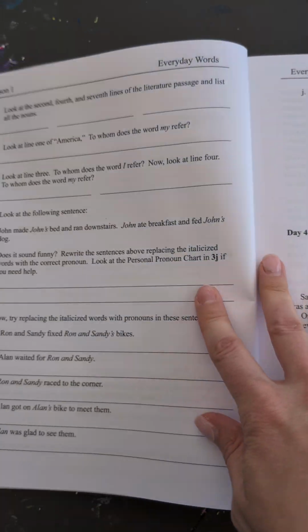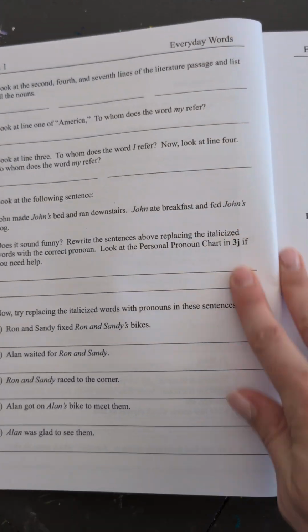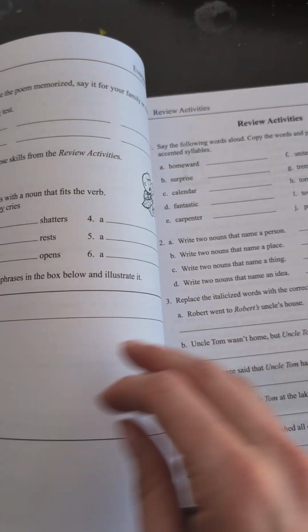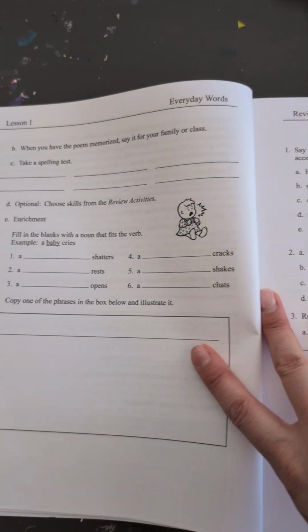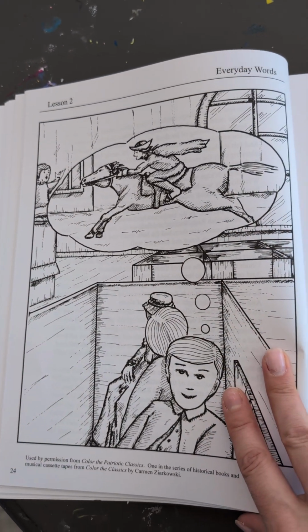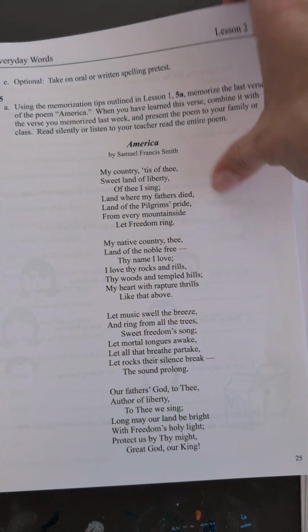So since she's younger, I'm just going to let her do the fifth grade for this, because it does have some really fun books. It's got Mr. Popper's Penguins and The Trumpet and the Swan to read, Farmer Boy, and Number the Stars. So all really good books. And it's got a lot of poems, which I really do like.